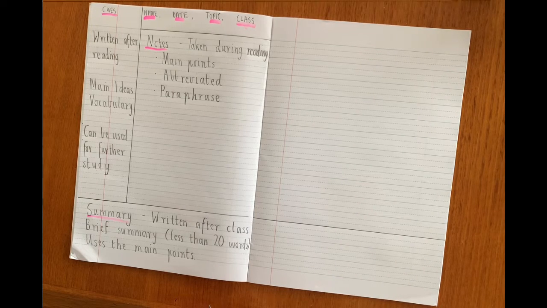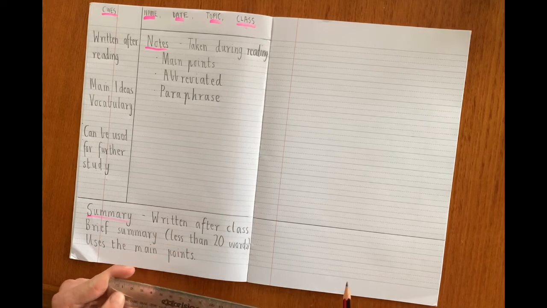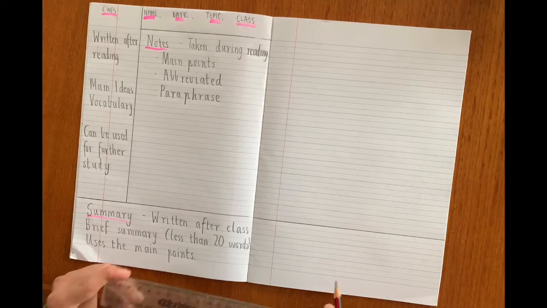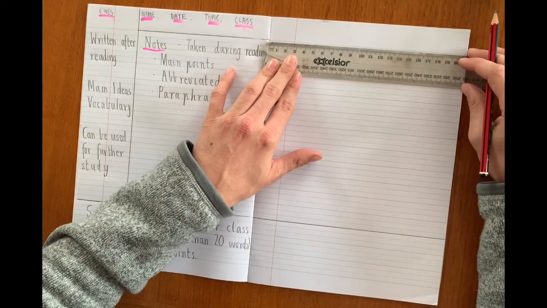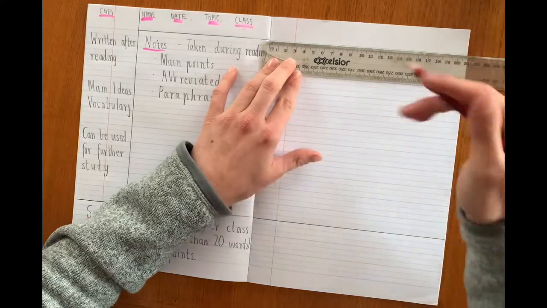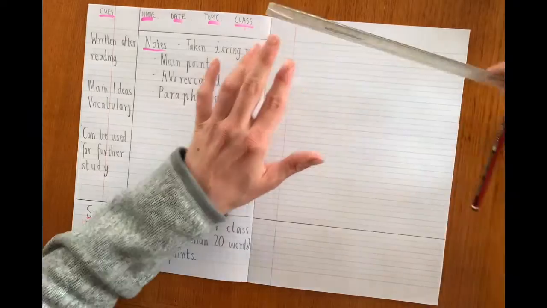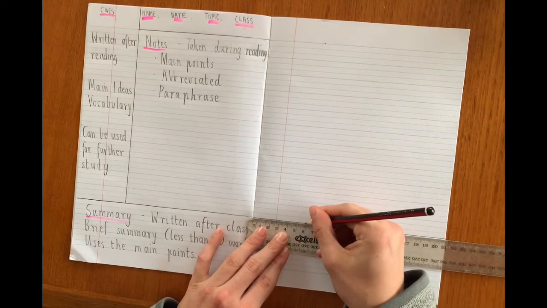Now, the next thing that I like to do is set up the cues section. And so it's a sort of a long, narrow strip that goes along the side. So what I like to do is rule, or measure I should say, 6 centimeters across, and I put a little dot there. And then I do the same down here. Put a little dot there.